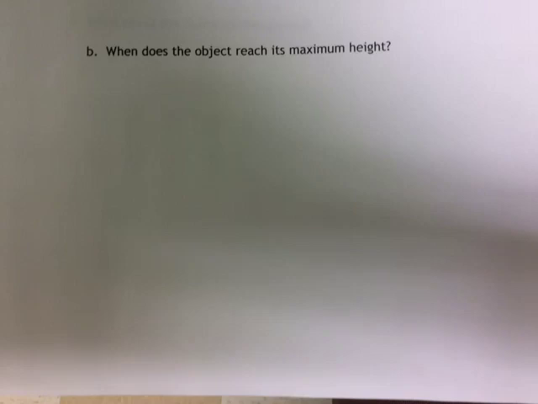Okay, now we're going to tackle the question, when does the object reach the maximum height? So if you think about it, when the object reaches its maximum height, it's going to have a speed of 0, because it's going to be going up and then it's going to be going down. So for like a brief second in time, it will have a speed of 0. So to find the maximum height, we want to set our speed function, which is h prime, equal to 0.